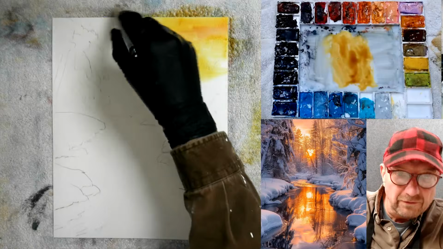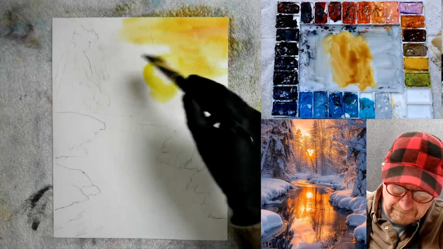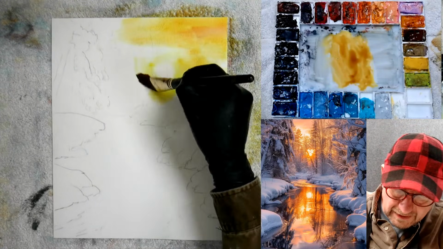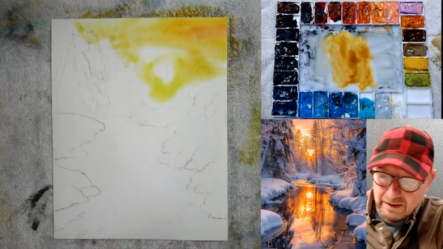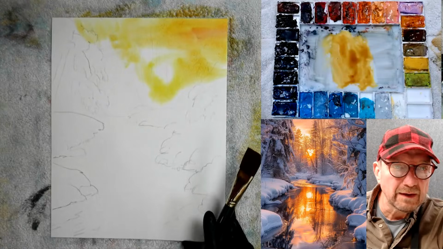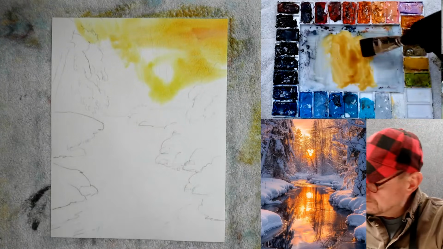And everything's wet, so everything's going to be soft edge, right? So I don't have to worry about softening any edges. I don't have to worry about blending. Watercolors don't blend. We don't do blending. We let the water do the blending for us.